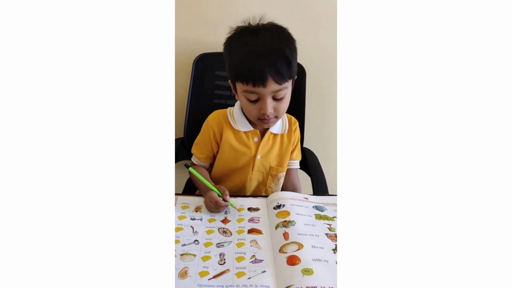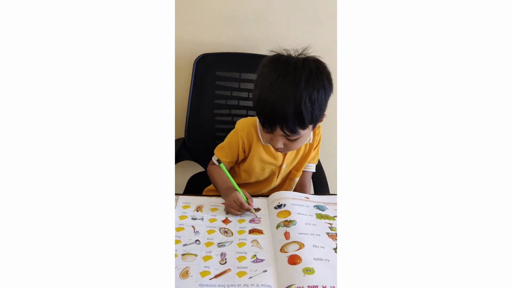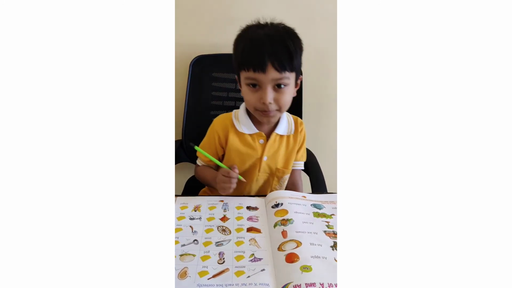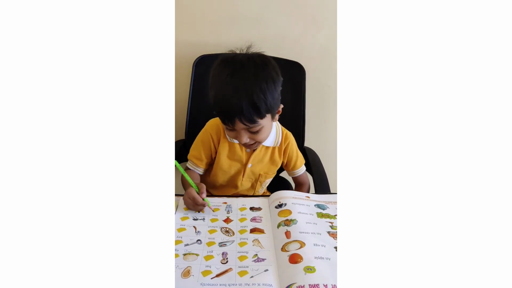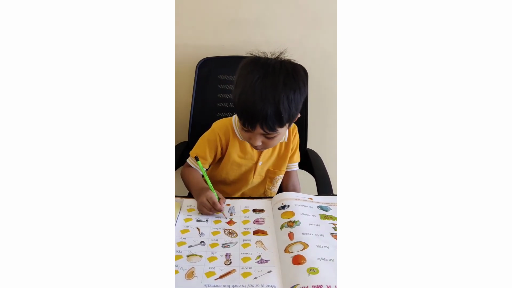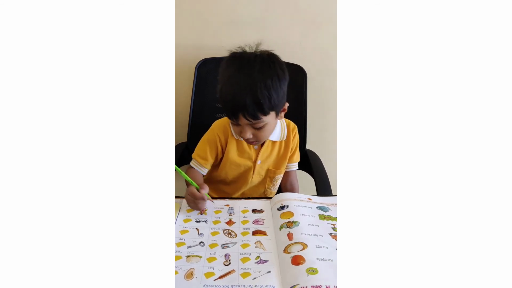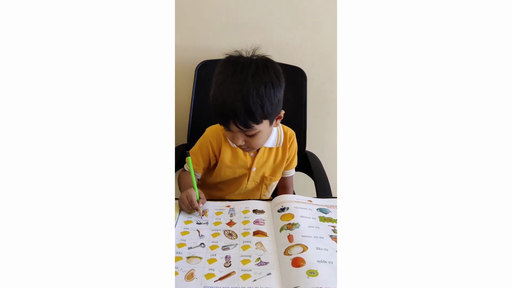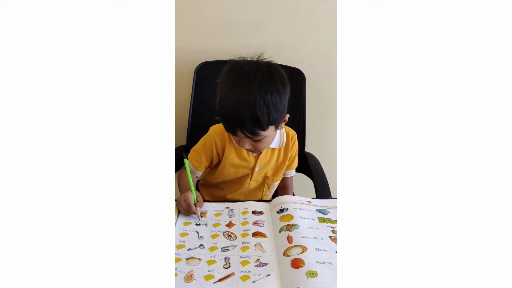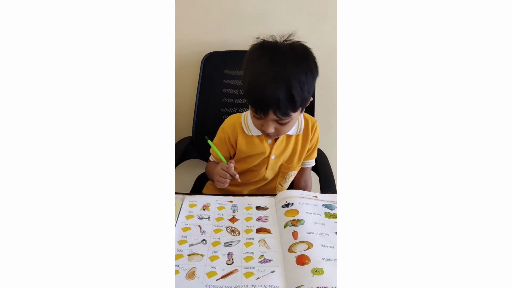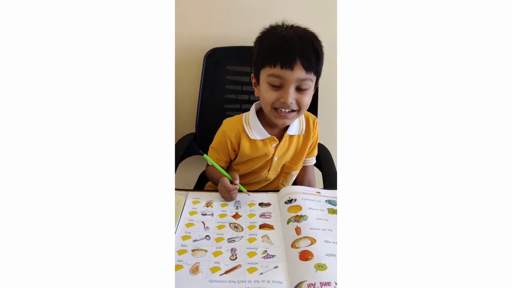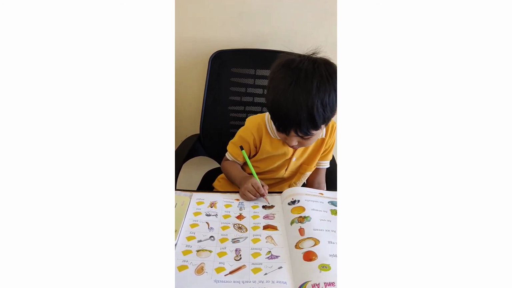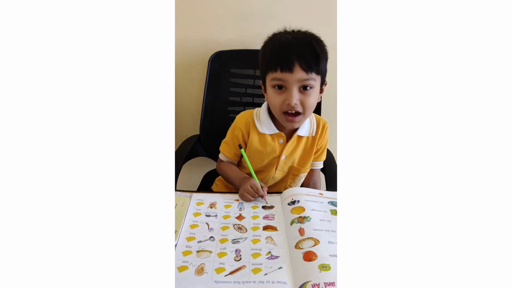Cup. A cup. Kite. A kite. Ant. An ant. Car. A car.